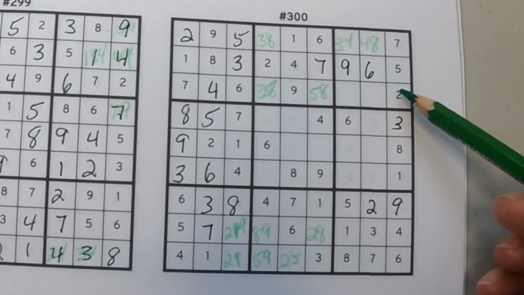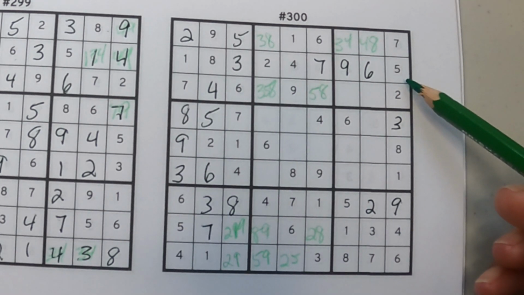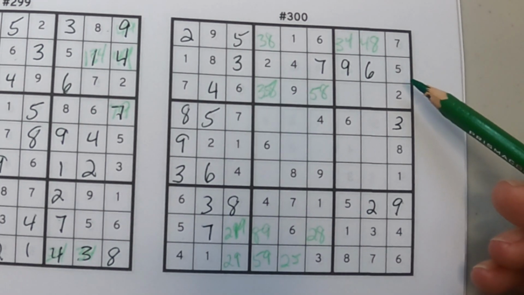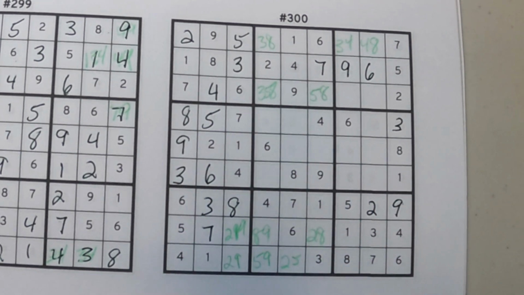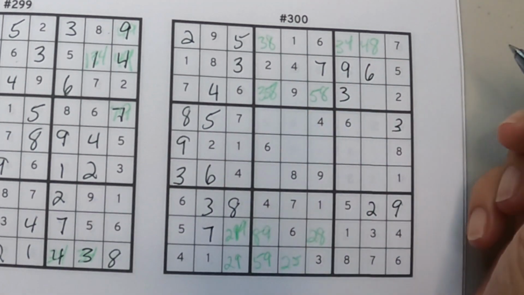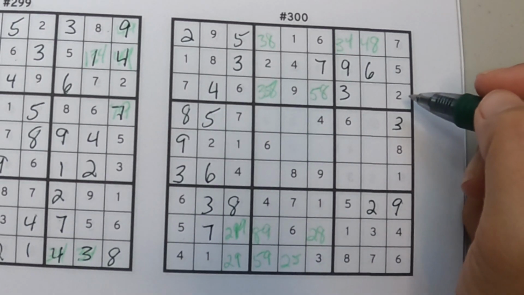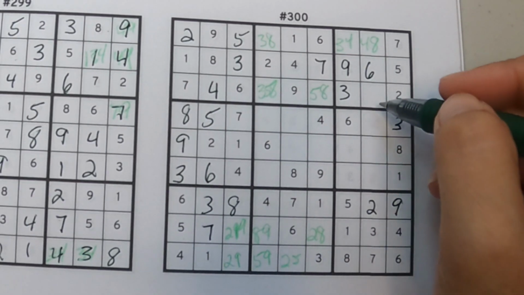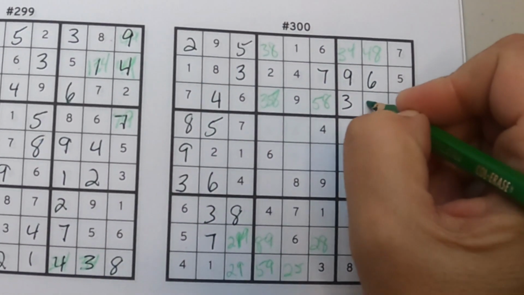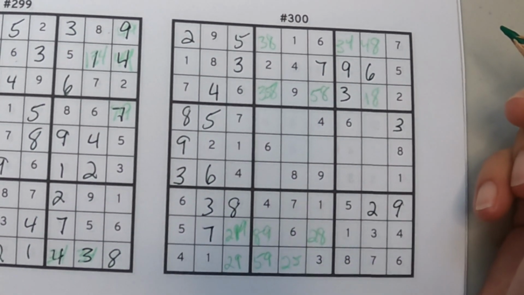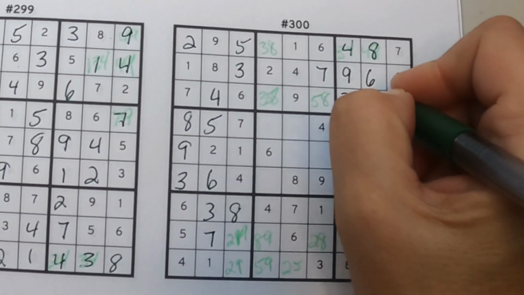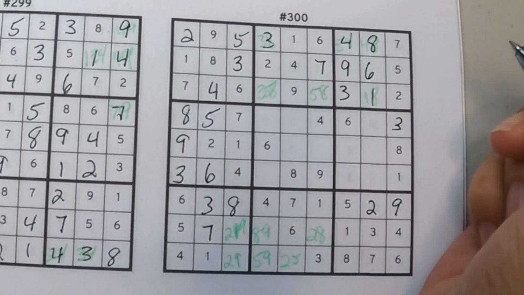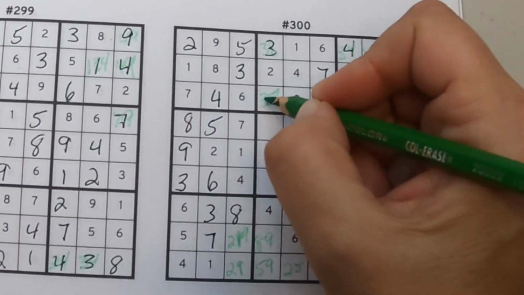For this box, we're missing 1, 3, 4, and 8. We've got the 4 covering this row, 1 and 8 here, so that makes this our 3. No help here, so 1 and 8. But that 3 makes this our 4, that makes this our 8 and our 1, and that 8 makes this our 3. We can get rid of this 3.